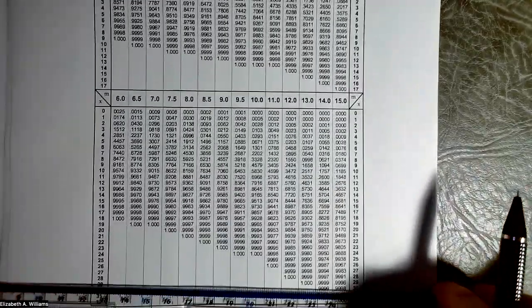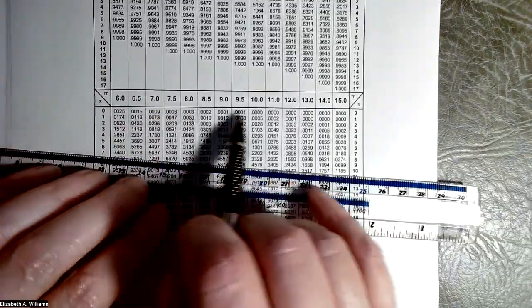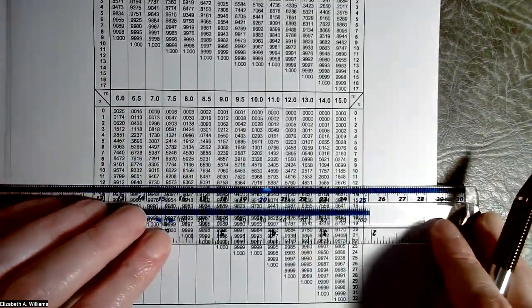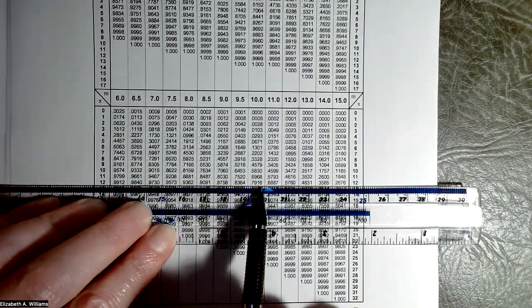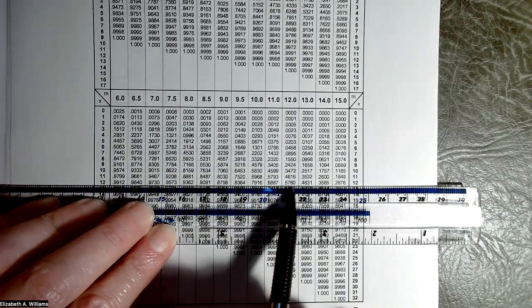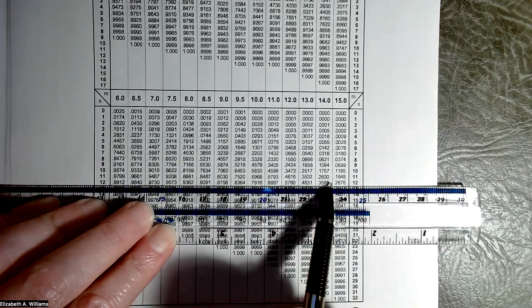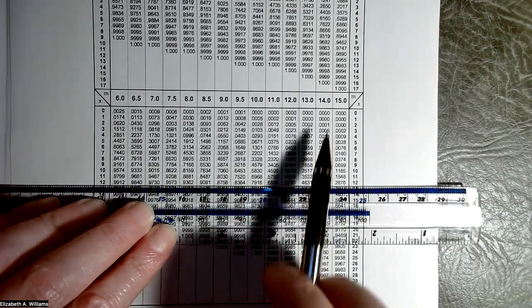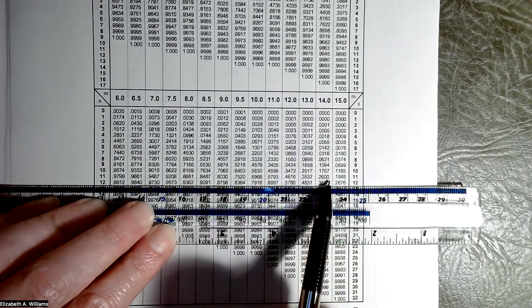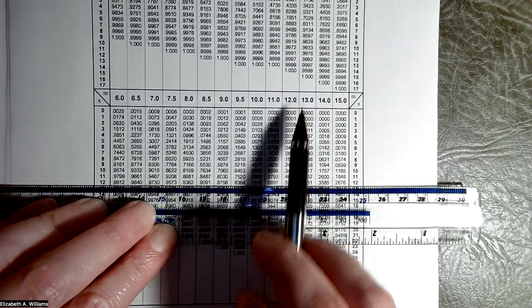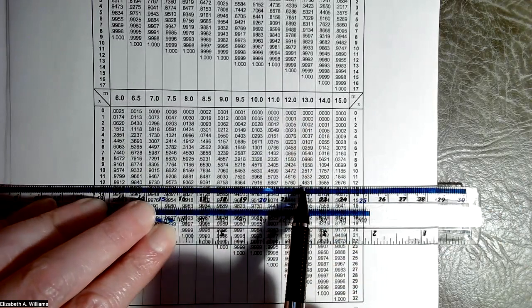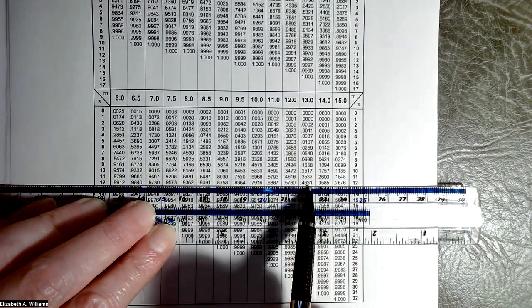So here's some more choices for lambda. Here's my row 12. I'm looking for where this drops to about 36%. You can see that it's dropping, and right here at lambda equals 14, we're almost at 36%. When lambda is 13, we've got 0.4631 as the probability of finding 12 or fewer worms.